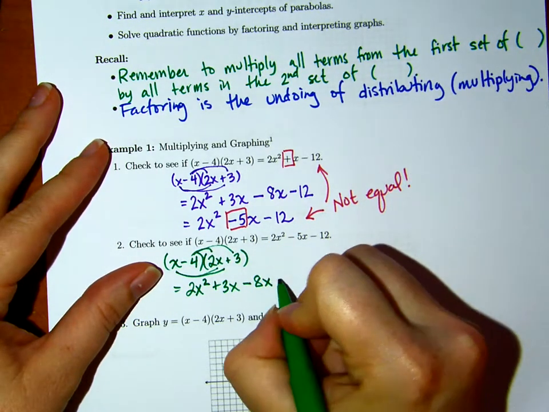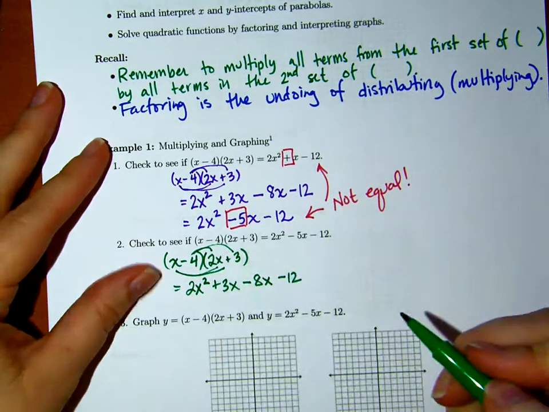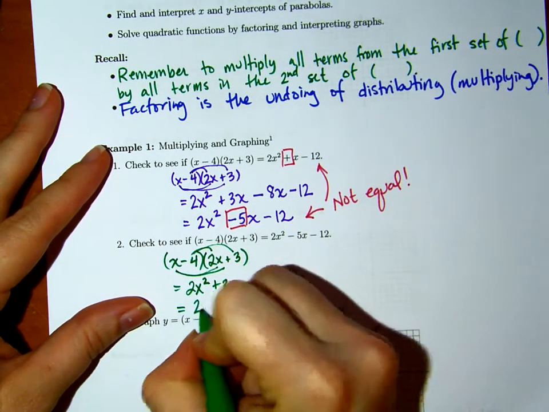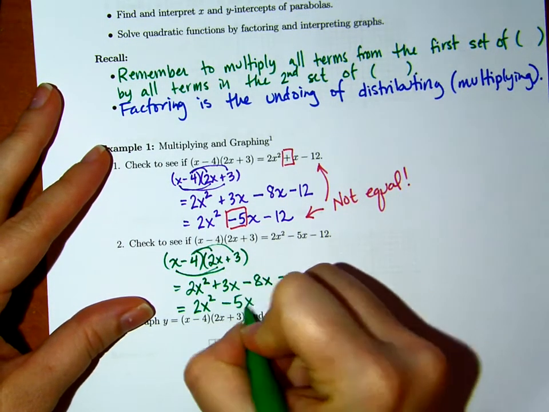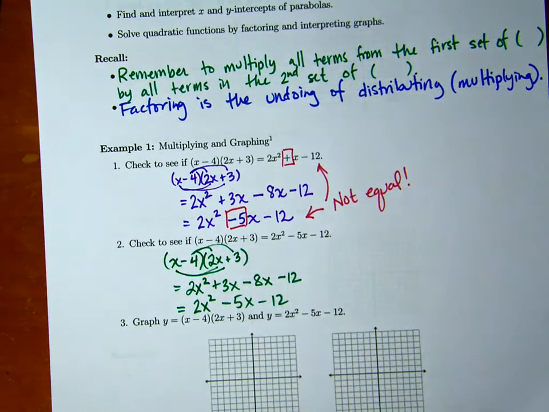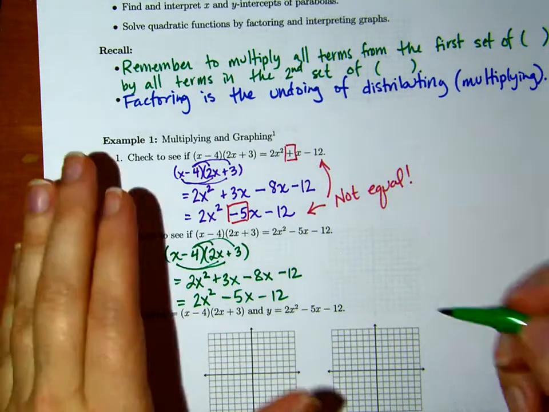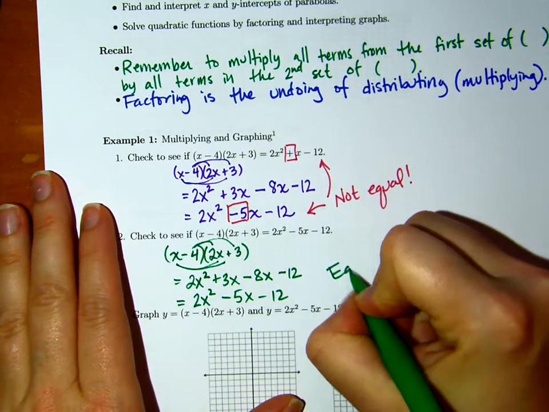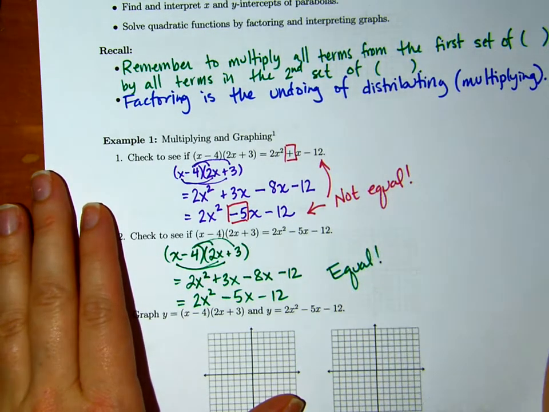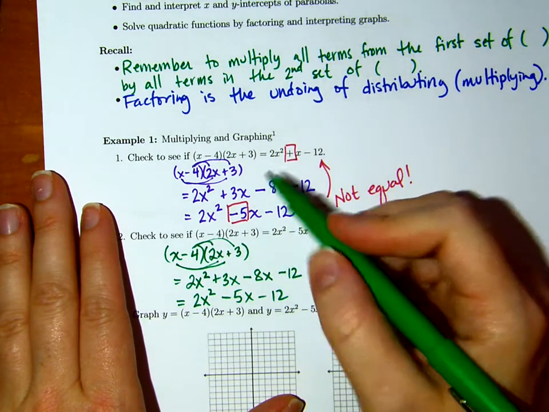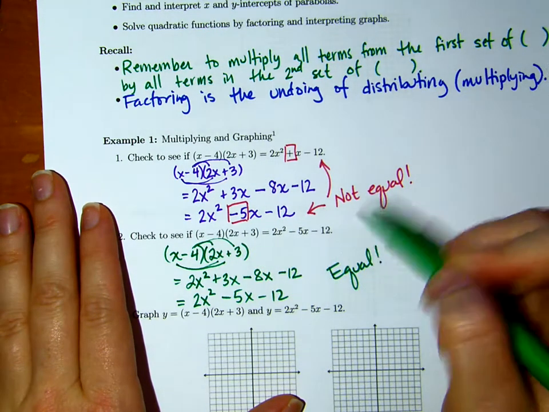Okay, we've done this before. Same as up here. And that is 2x squared minus 5x minus 12, which we just saw. And notice, yes, equal. So these truly are equal. These are not.